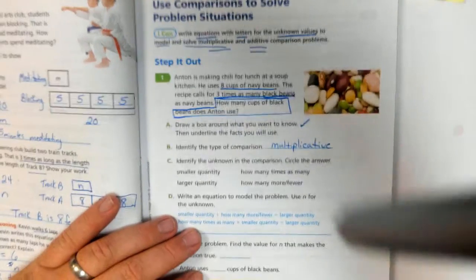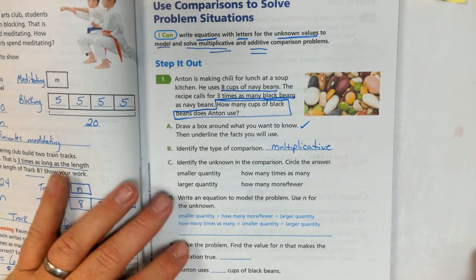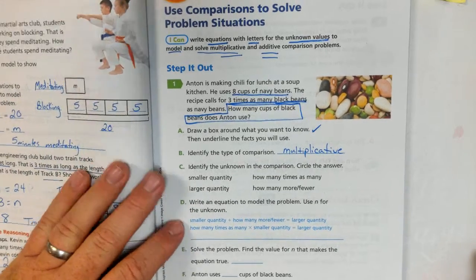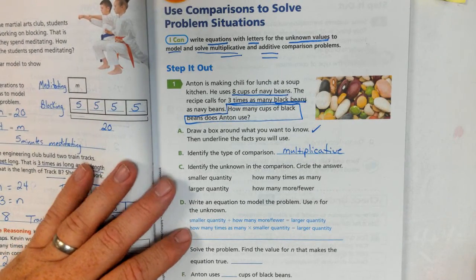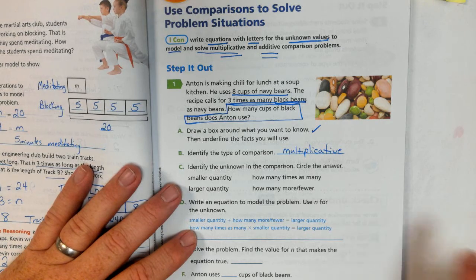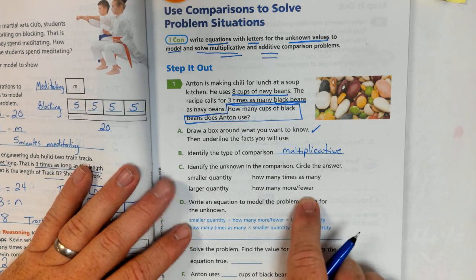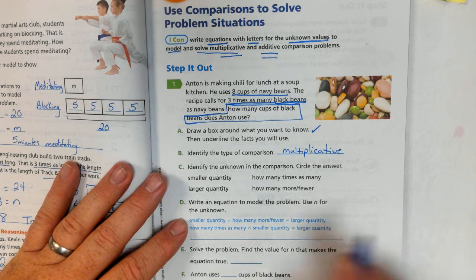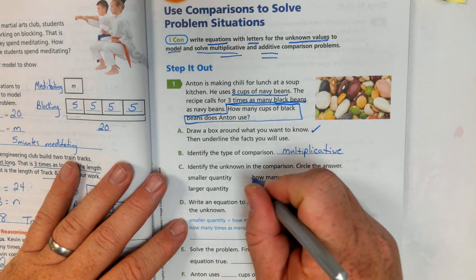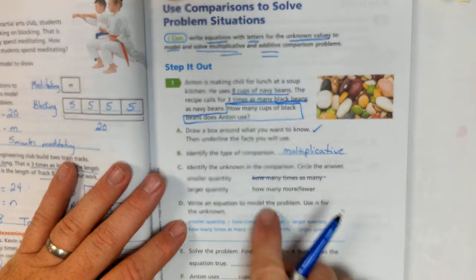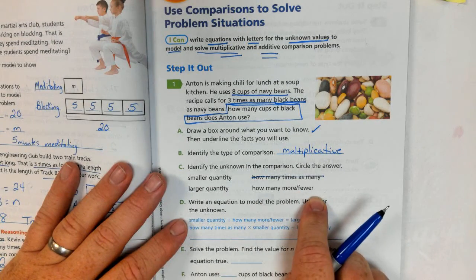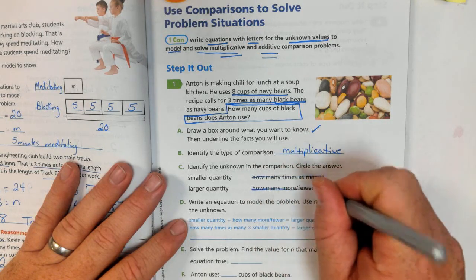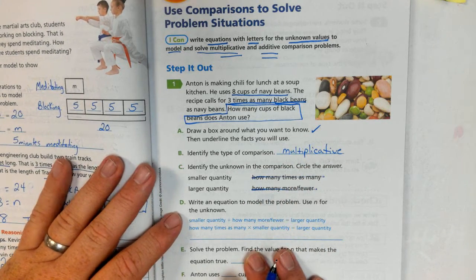Now, C says, identify the unknown in the comparison. Circle the answer. What is the unknown? So what is it that we're trying to find out? Is it the smaller quantity, the larger quantity, how many times as many, or how many more or fewer? Okay, there's a couple of answers that we can get rid of. We don't need to know how many times as many because they already gave us that information in the problem. How many more or fewer? Well, that would maybe be if it was an additive problem, but it's not. We're multiplying. So it narrows it down for us.